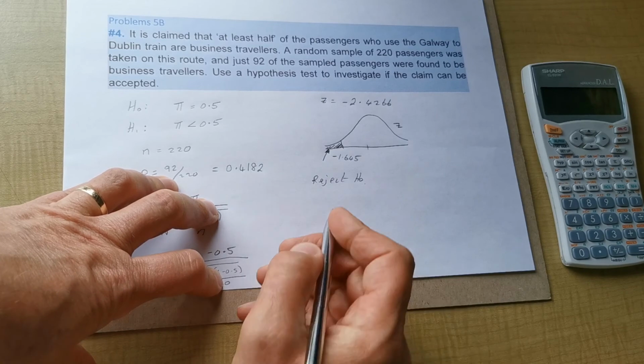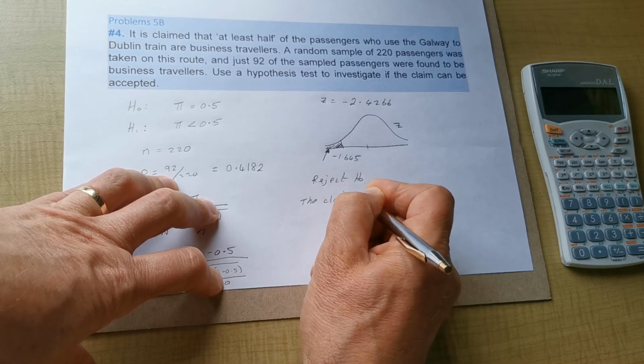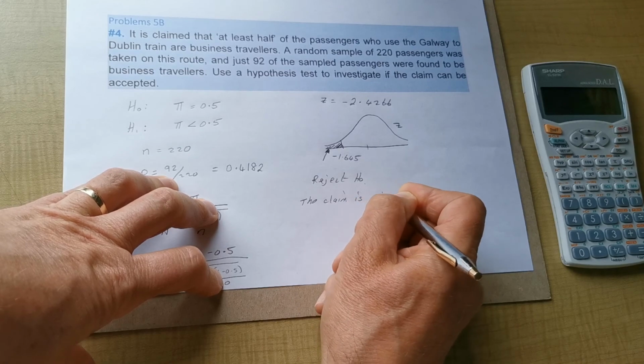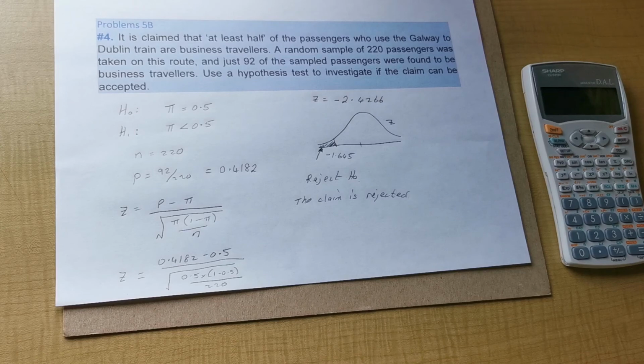So we'll just say the claim is rejected. It's important to state the conclusion in language that can be understood by someone who's not qualified in statistics, because you want the conclusions to be available to your client or the general public. So the claim is rejected in that case.